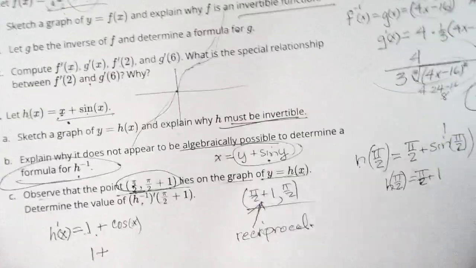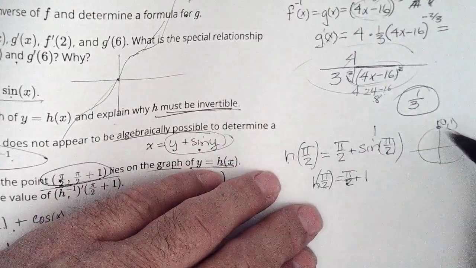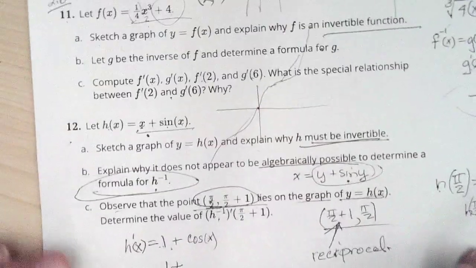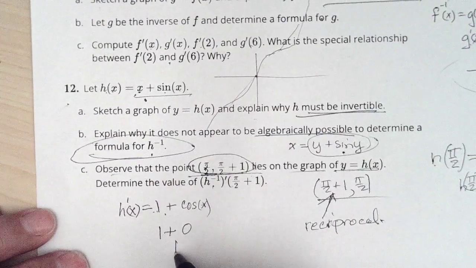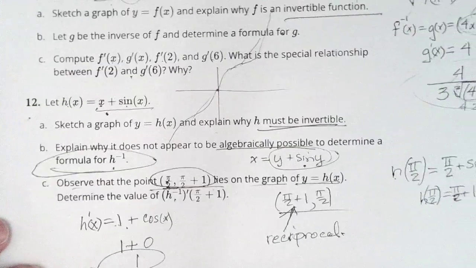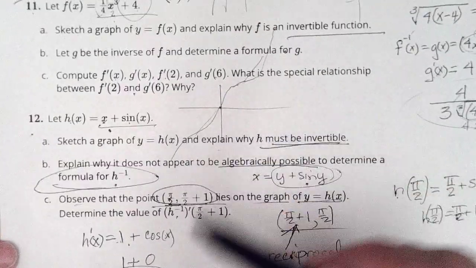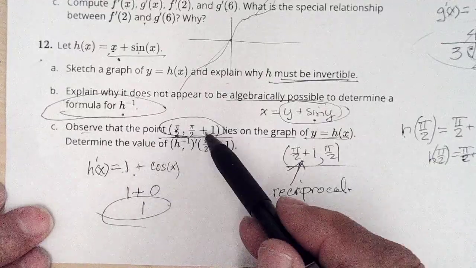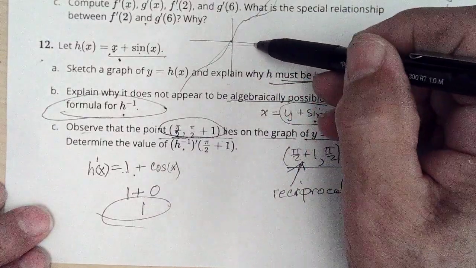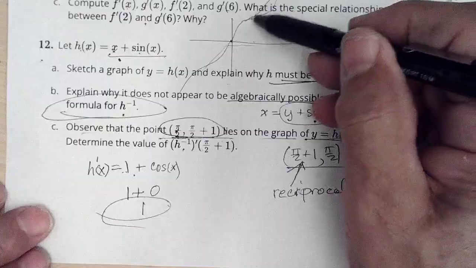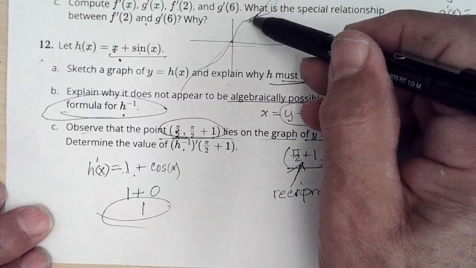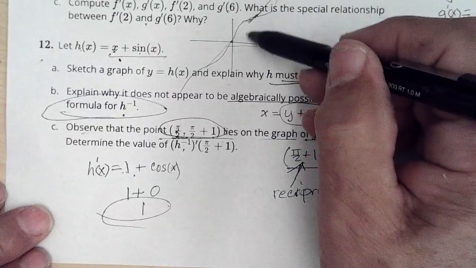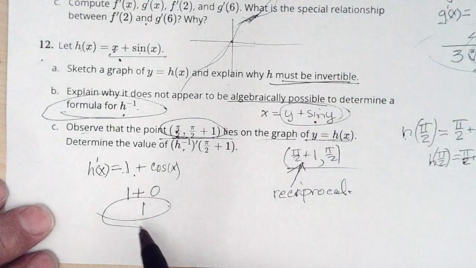The cosine of pi over 2 on the unit circle is 0. So the slope on the original graph is 1 at pi over 2. Wherever that is, it's got a slope of 1.